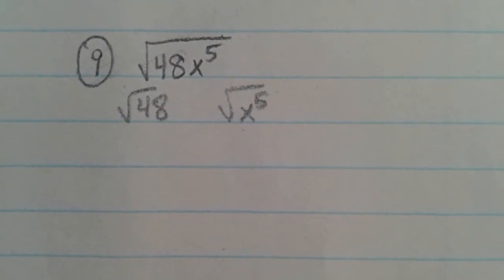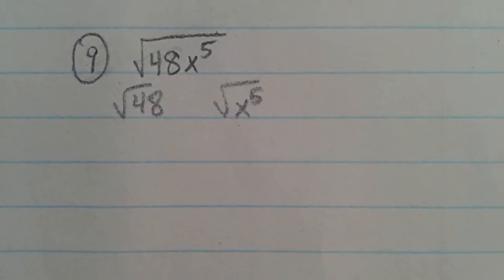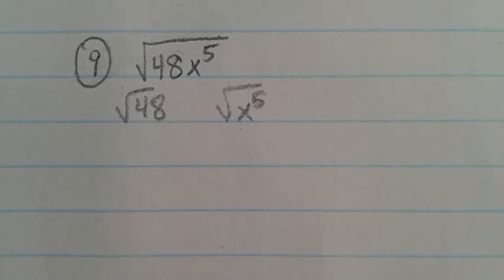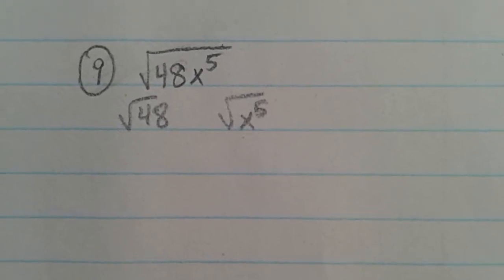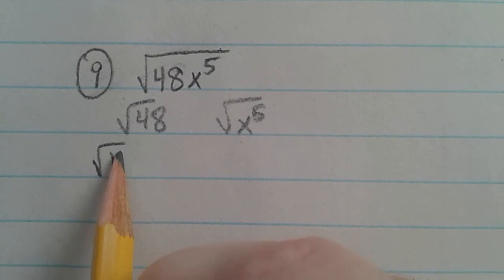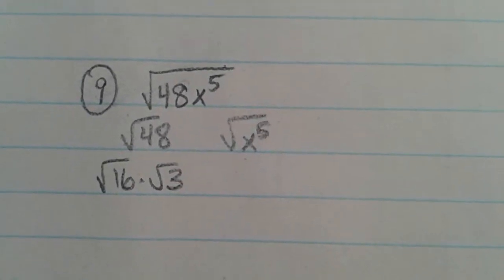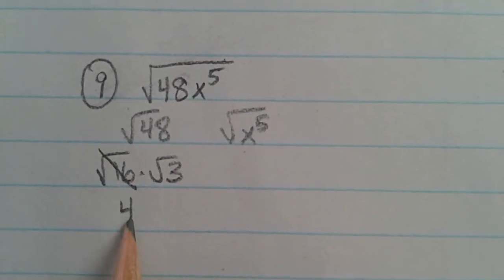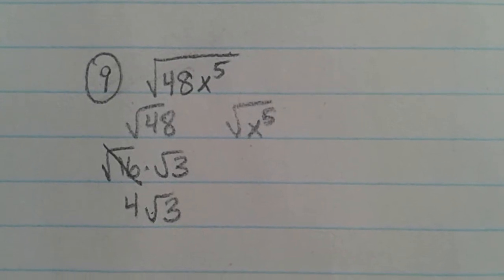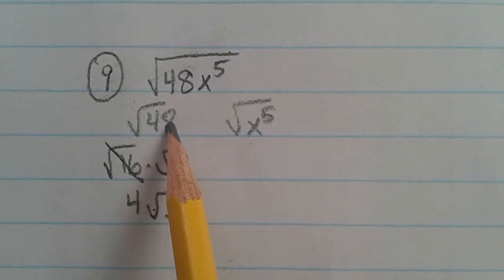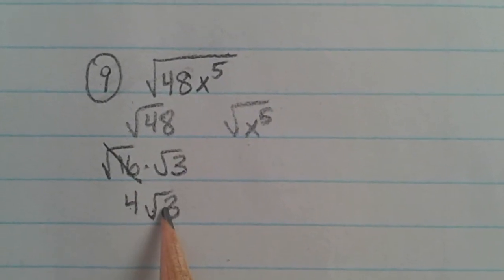Now 48 has multiple perfect square factors because 4 does go into 48, but 4 is not the greatest perfect square factor of 48. 16 goes in 3 times. So I want to take the square root of 16. So that leaves me with 4 times the square root of 3. So the square root of 48 is 4 times the square root of 3.